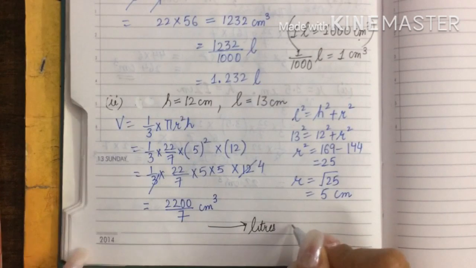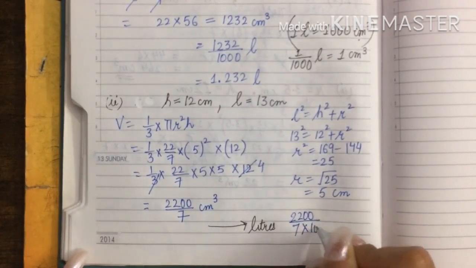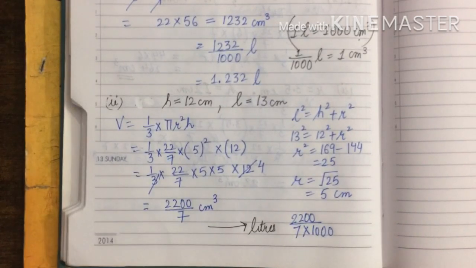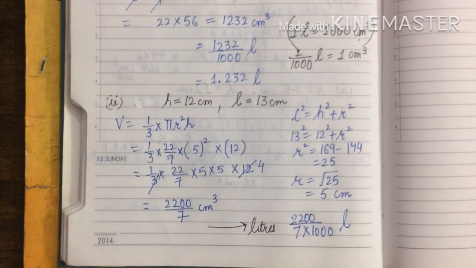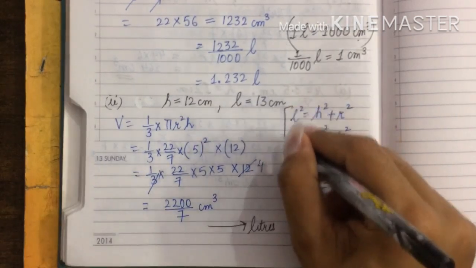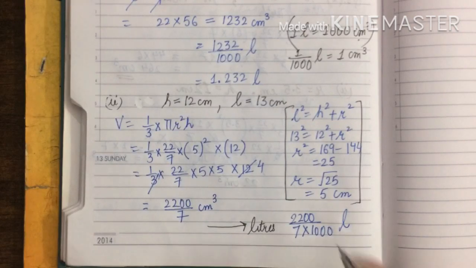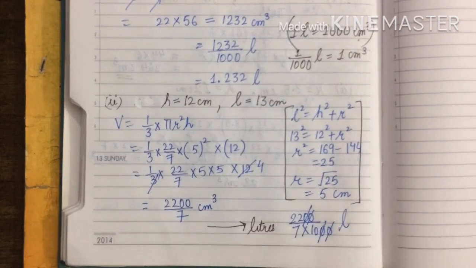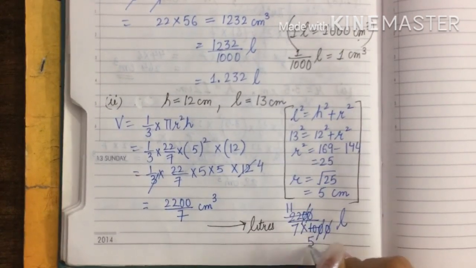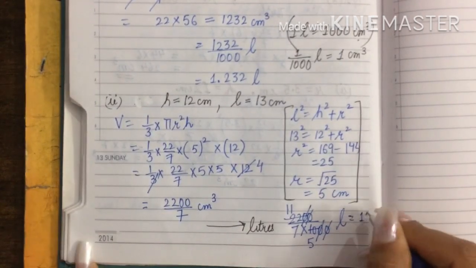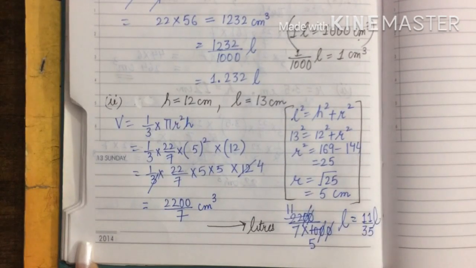So this will be 2200 over 7 multiplied by 1000 and the volume will be converted into liters. And simplify. 2 zeros get cancelled. This simplified, dividing by 2, comes out to be 11 by 35 liters.